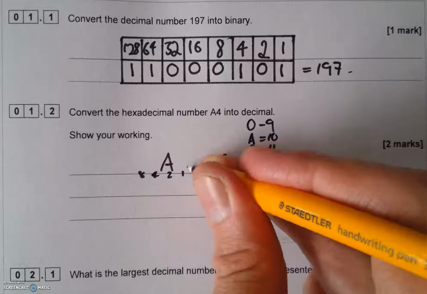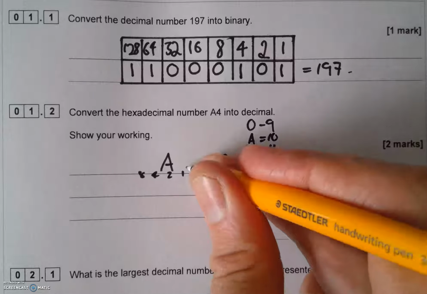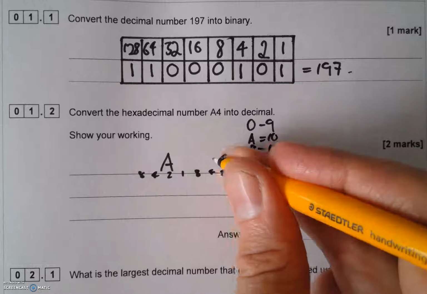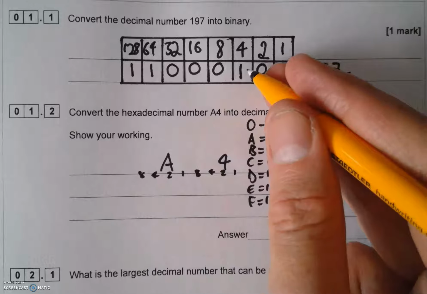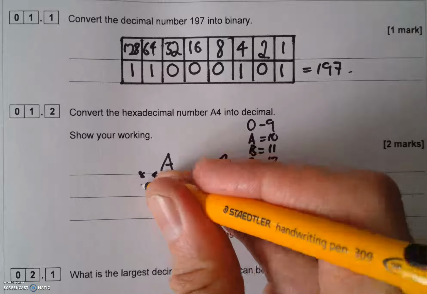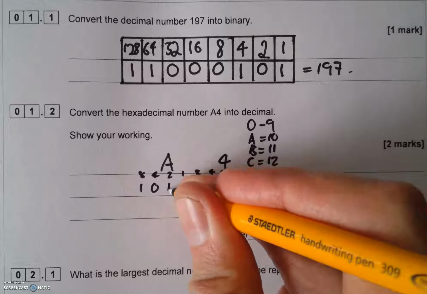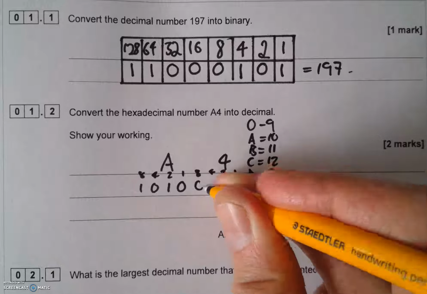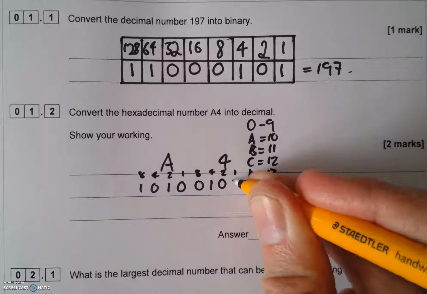Just be careful to keep them separate. You might want to draw lines there. For speed, I'm just going to do it like that. You may want to create a table like we did for the first part of the question. It's up to you. So I need to make 10, so I need the 8, I don't need the 4, I need the 2, and I don't need the 1. That's the 10. Now I need to make 4, so I don't need that, I do need that, I don't need that, and I don't need that.